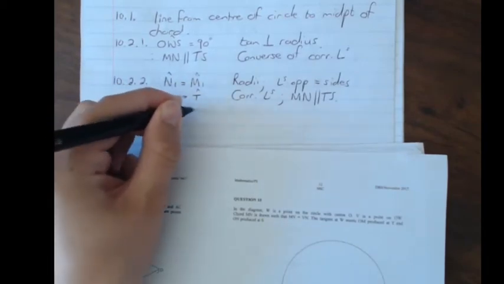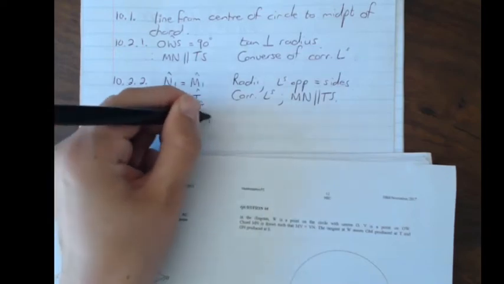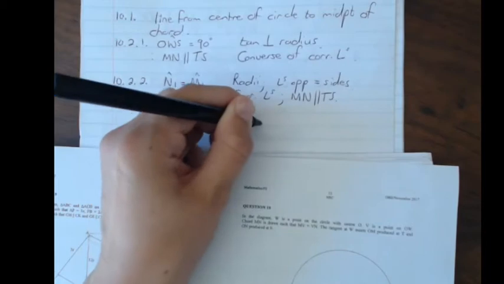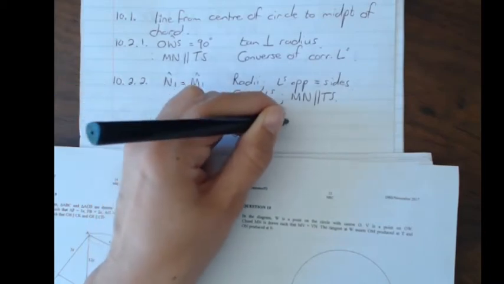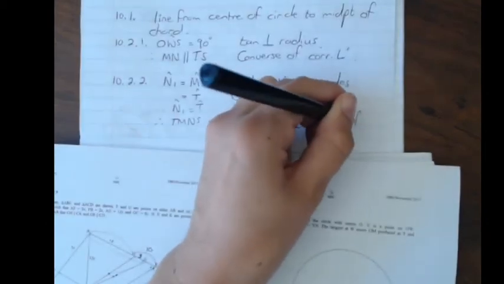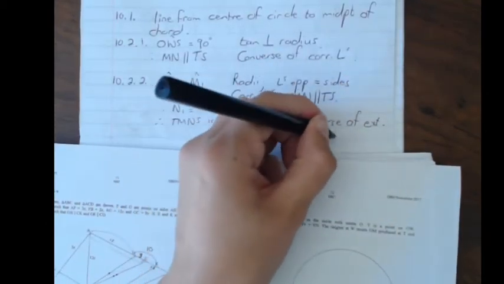You can see that clearly there. N1 is equal to T, and that means then that TMNS is a cyclic quad. My reason for that, yet again, converse of exterior angle of cyclic quad.